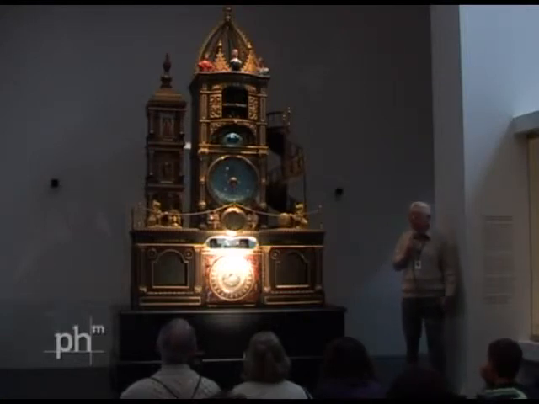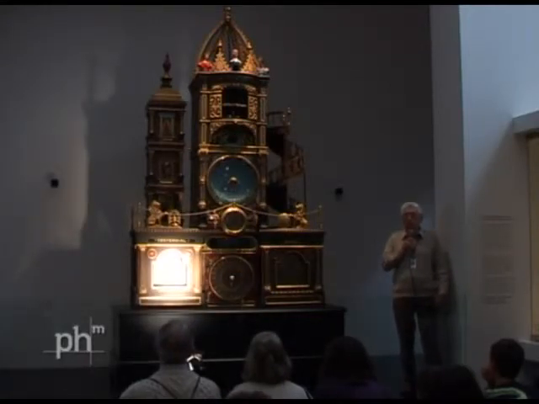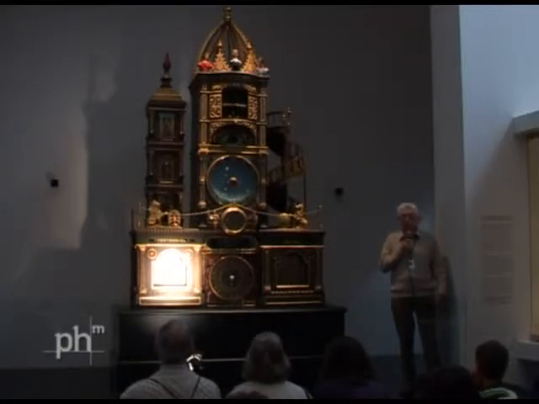6 dials on the left show pre-zonal times in 6 major cities of the world: London, Edinburgh and Dublin, Berlin, St. Petersburg and New York.